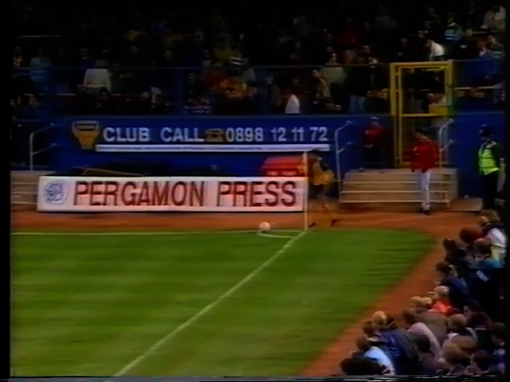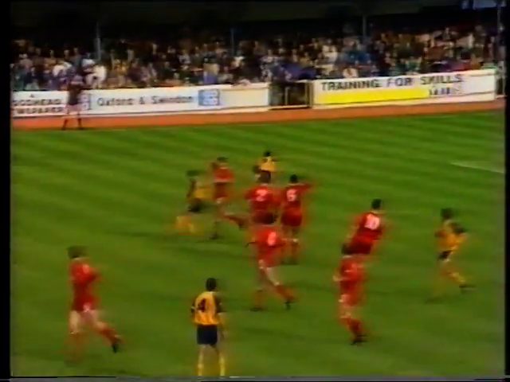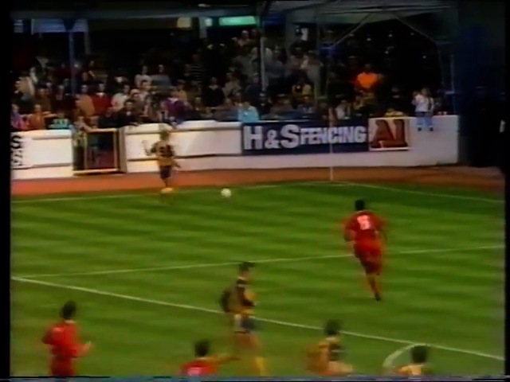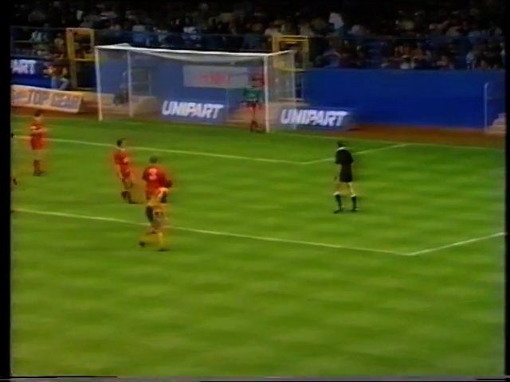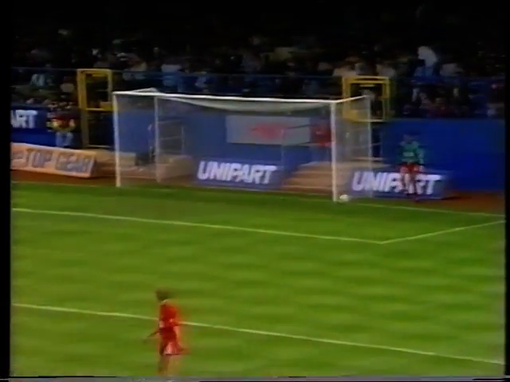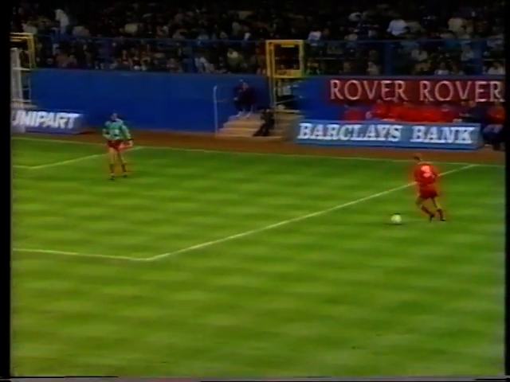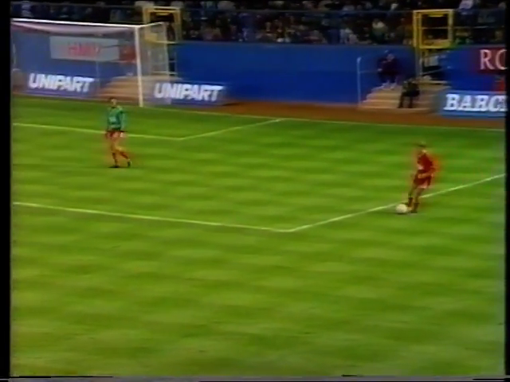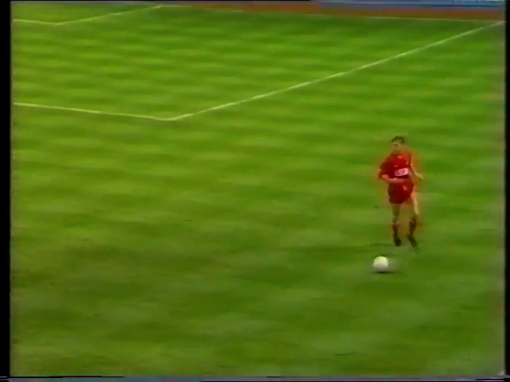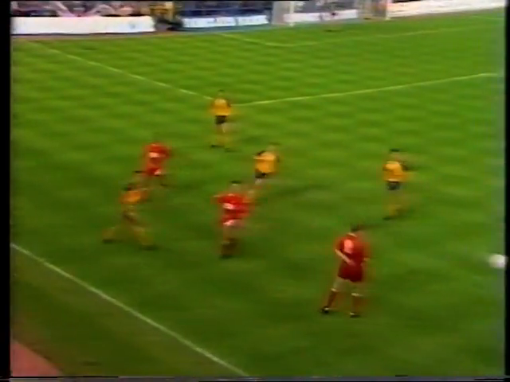Good link up between Steen and Simpson there. That again was very, very intelligent play there, allowing Steen Smart to play that ball forward. Nice try by Simpson. Digby to Bowden. Shearer inside to McLaughlin, but he loses out to Penny.